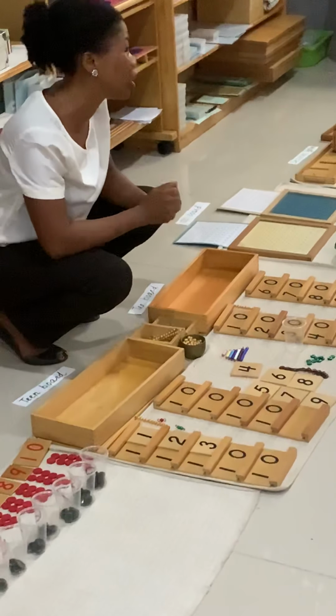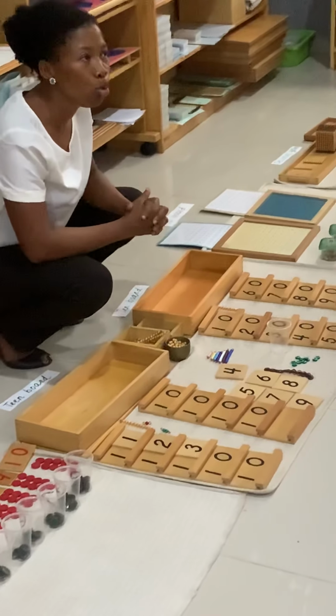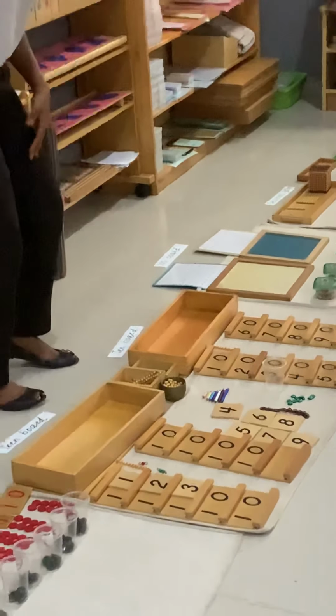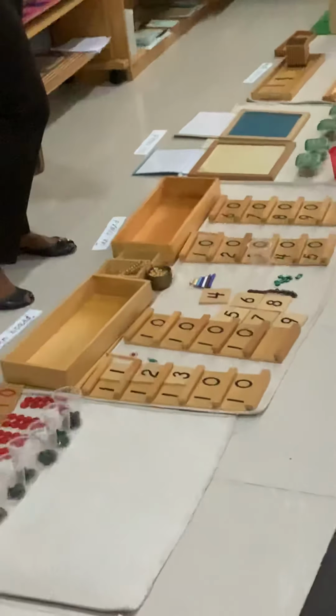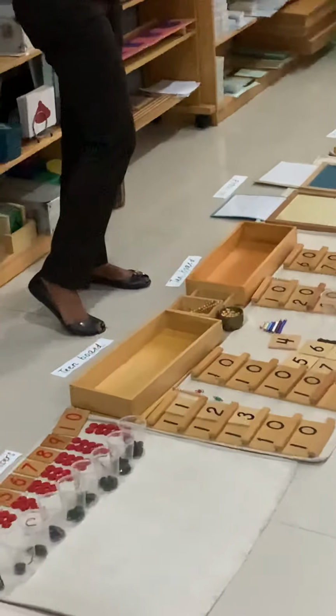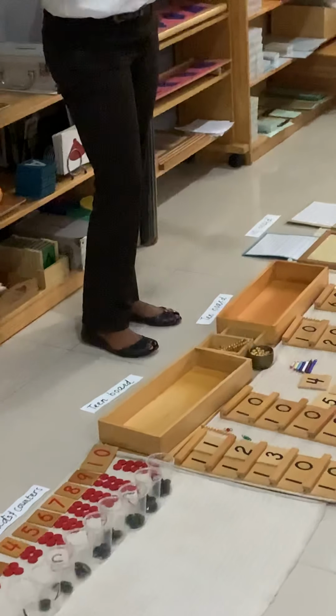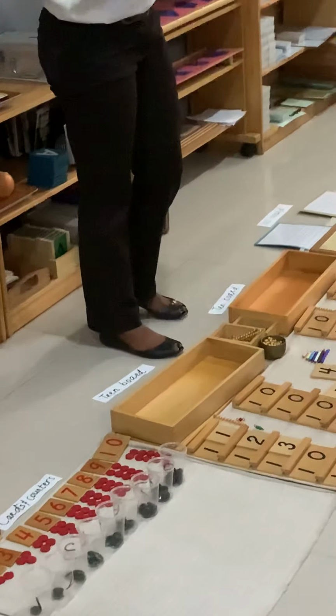Three and 2 makes 32? Please, 3 and 2 makes 5, because "and" in mathematics means addition. So when you have 3 and 2, that gives you 5, not 32. So you can tell them 3 tens, 2 units makes 32. That's why the language has to be appropriate.